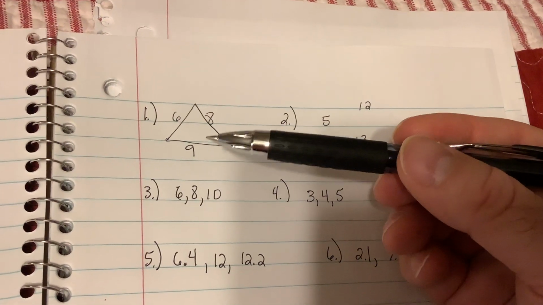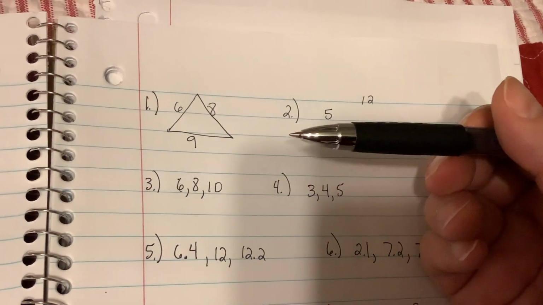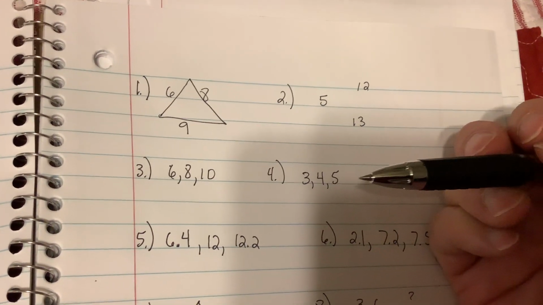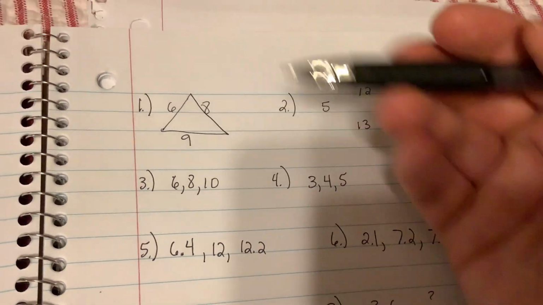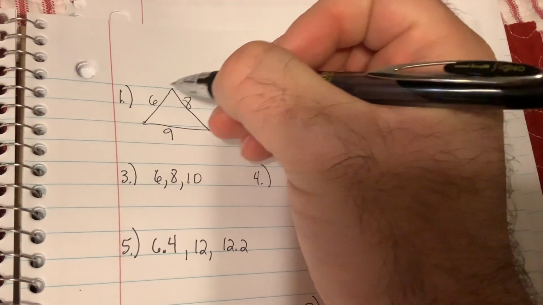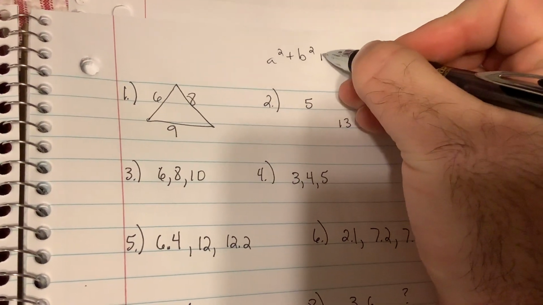As soon as they put a box there, they're telling you it is a right triangle. So to answer if it's yes or no, they're not going to put the box there, but you're always going to try the longest side as the hypotenuse. So a squared plus b squared equals c squared is the formula we're always going to be using.